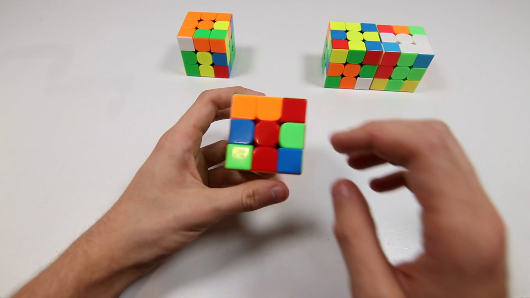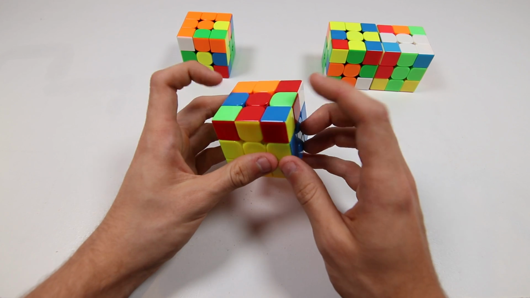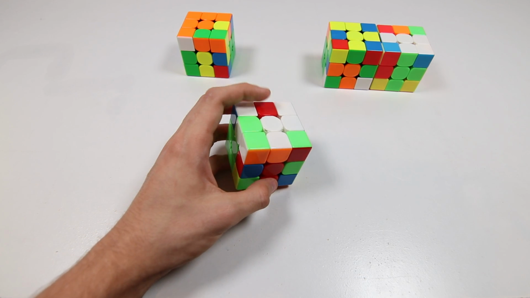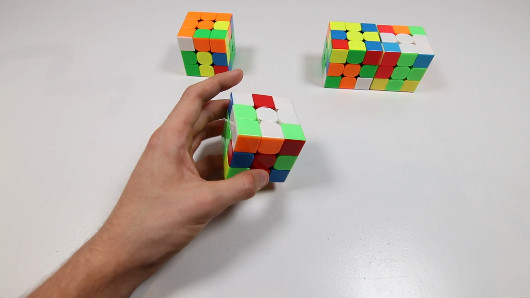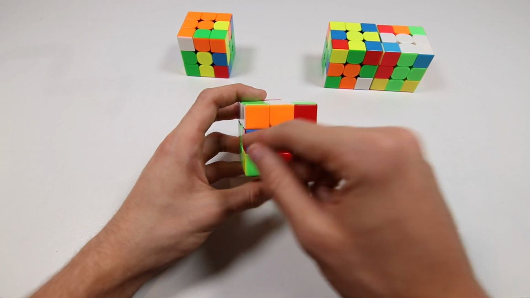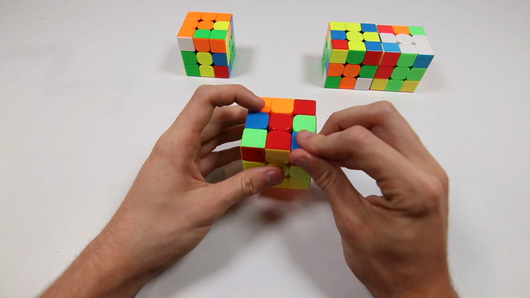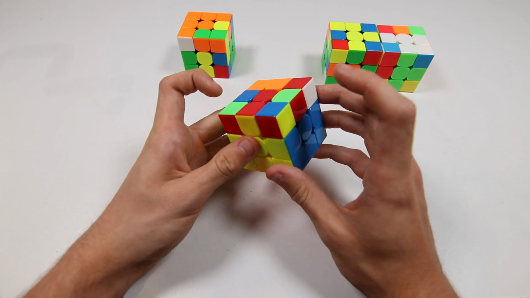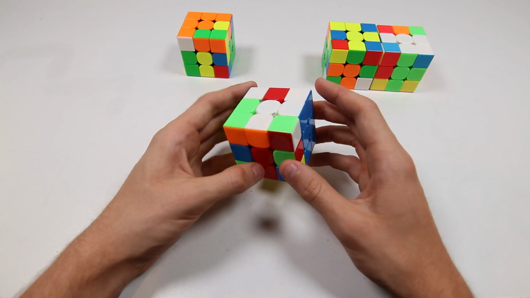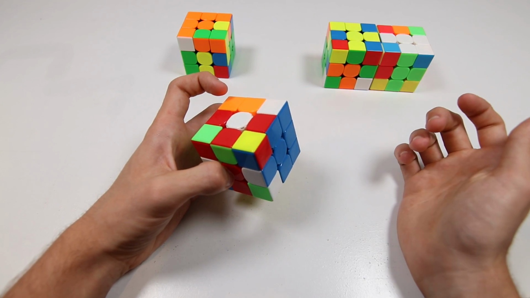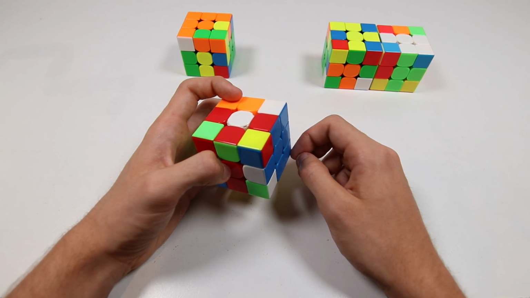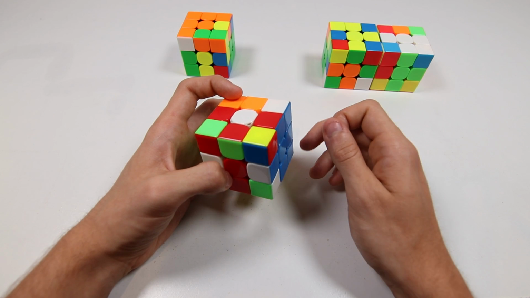Now, this also works if the edges need to swap, so they're still flipped as far as ZZ edge orientation is concerned, but they're in the wrong slots. And I've also got the corners, so they're bad F2L cases. Like this pair, come on. But do that 5-move trigger, and then you can do some standard-ish F2L.